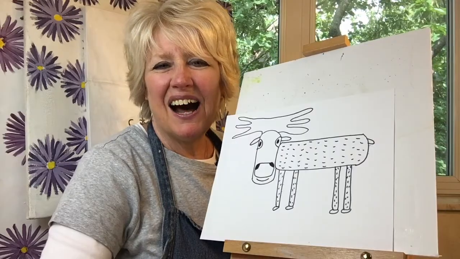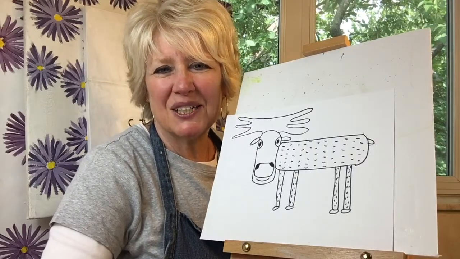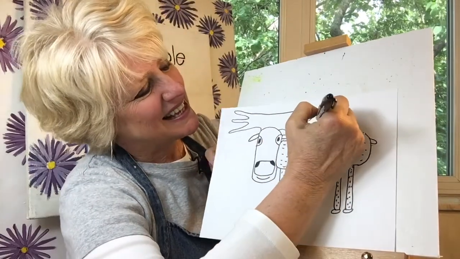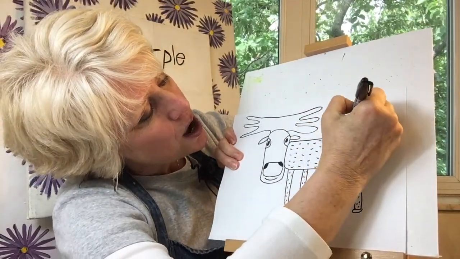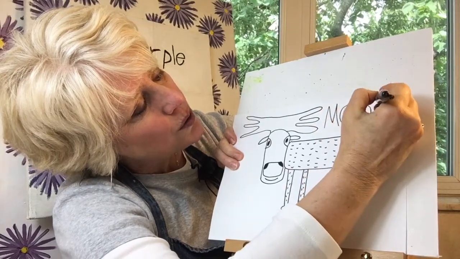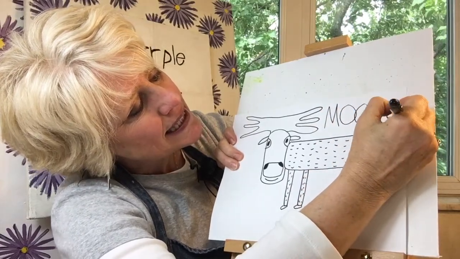Did you know that moose like to swim? And they can run pretty fast. They can run 35 miles an hour, even though they're kind of a large animal. I'll write moose in case you'd like to write it with me. M-O-O-S-E.